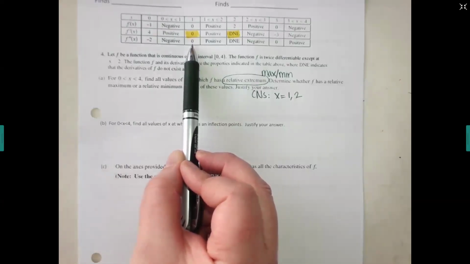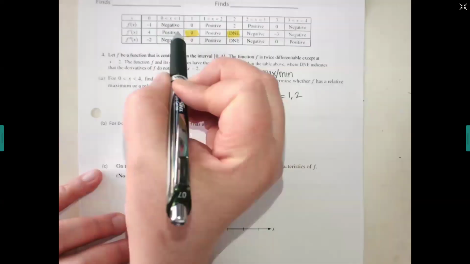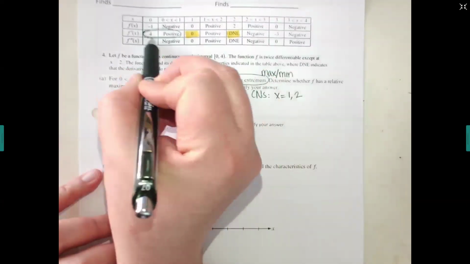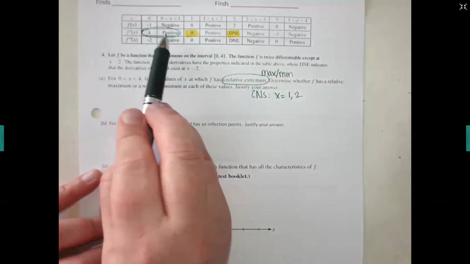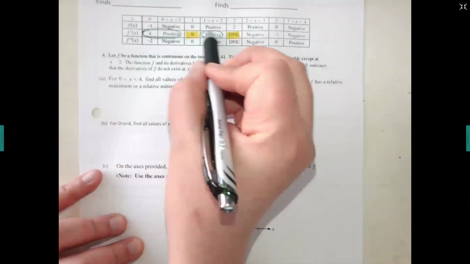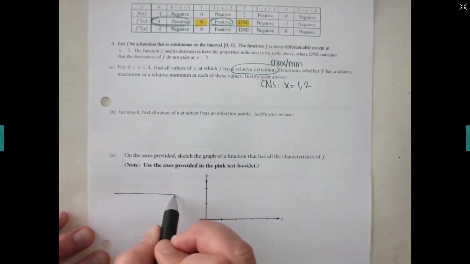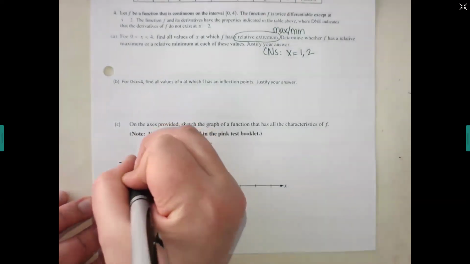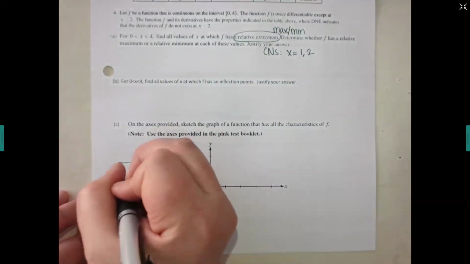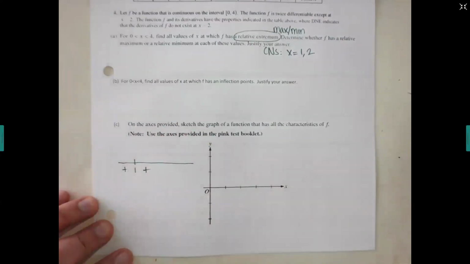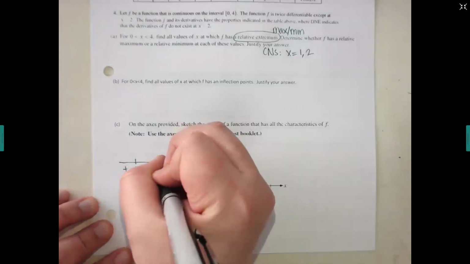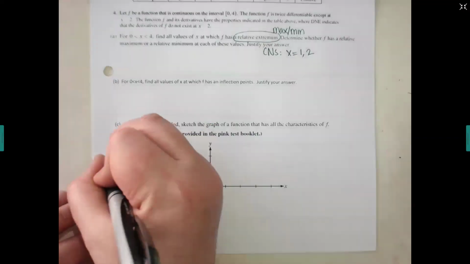No, then I have to look for a sign change. So before 1, what types of numbers did I have for F prime? And then after 1, what was it? Still positive. So if you want to come down here, let's put 1 on our number line. It went from plus to plus. Then at 2, what type of numbers do I see after 2 in my F prime column?